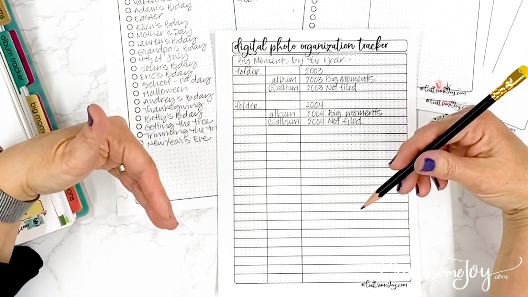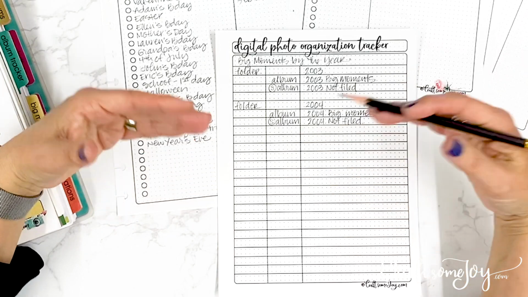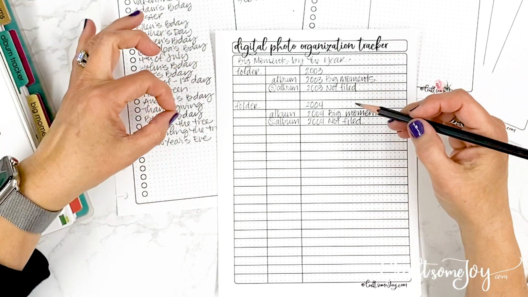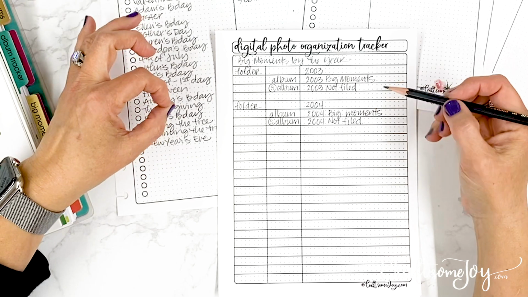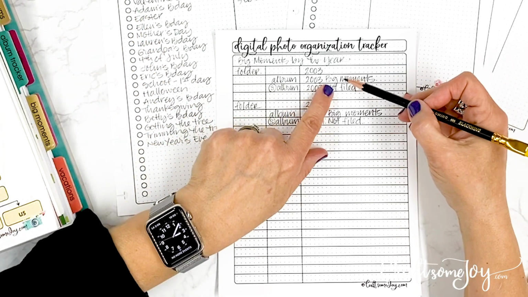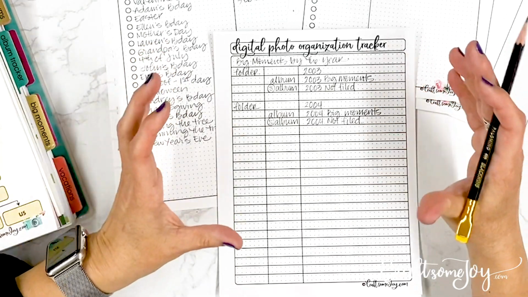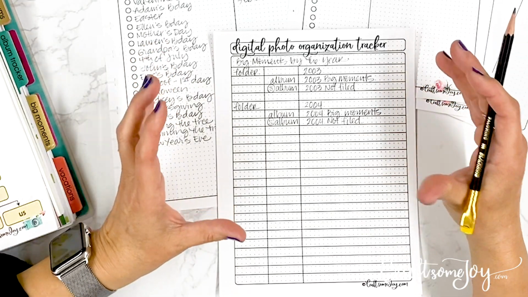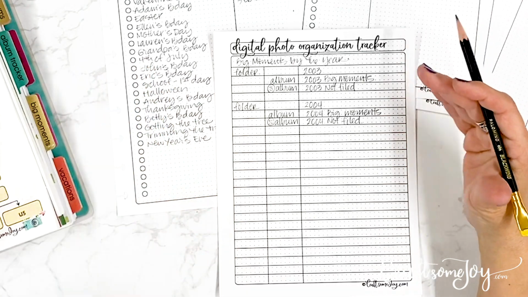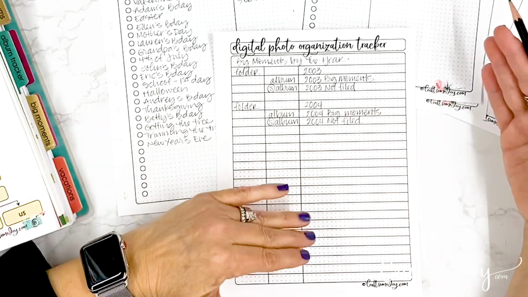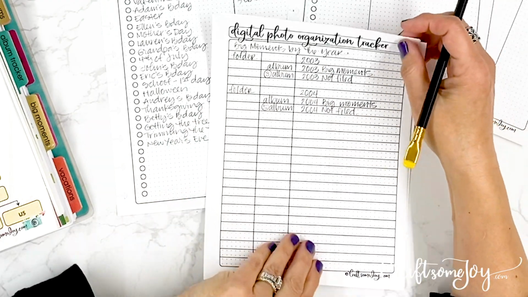Now again, this is my process and you may want to handle this differently, but the last thing I do when I'm ready to make my albums is I go into the album where I have gathered all of those photographs, and then I take a look at the photographs that are album worthy. And those are the ones that then I spend my time editing and printing. Okay, so I hope that makes sense.